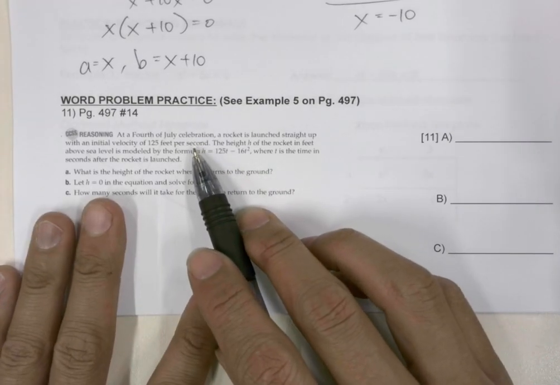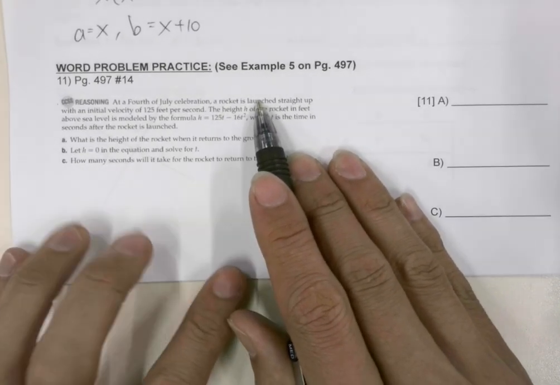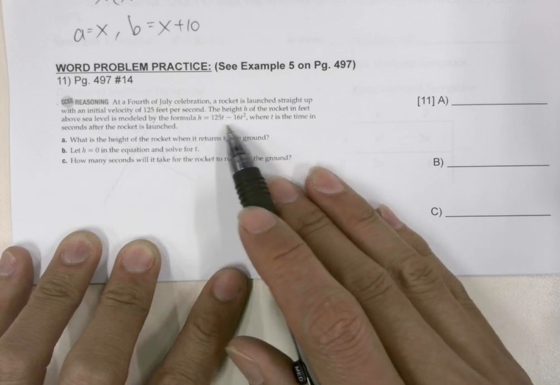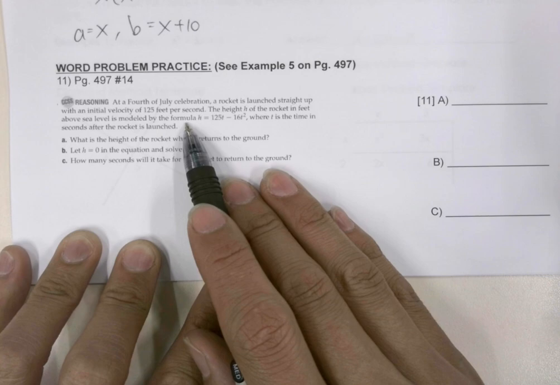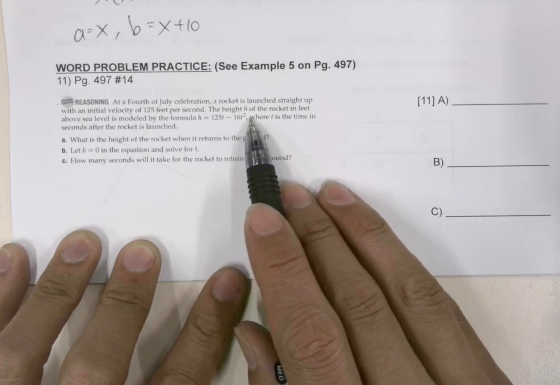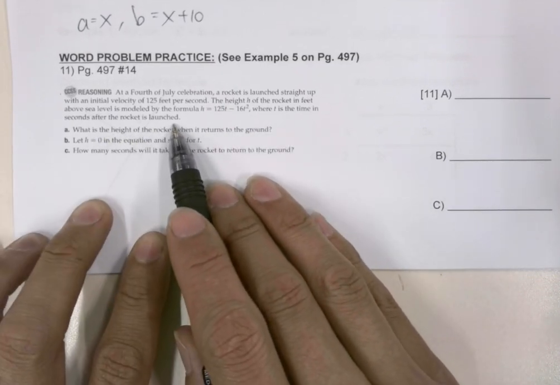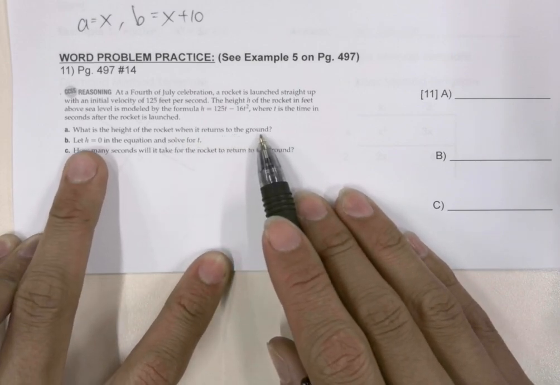We're looking at this word problem. At a 4th of July celebration, a rocket is launched straight up with an initial velocity of 125 feet per second. The height of the rocket in feet above sea level is modeled by the formula h equals 125t minus 16t squared, where t is the time in seconds after the rocket has launched. What is the height of the rocket when it returns to the ground?